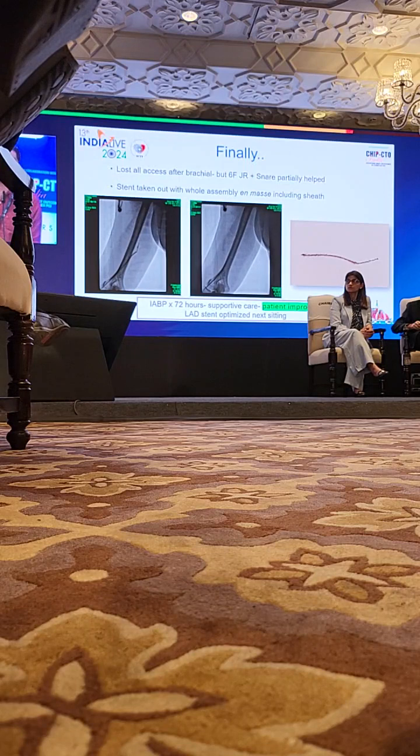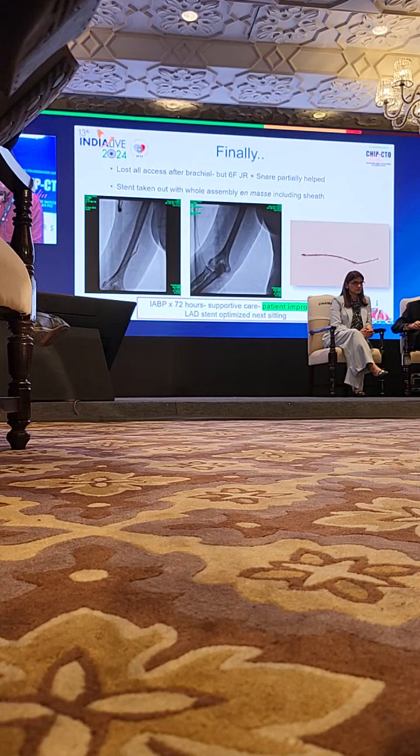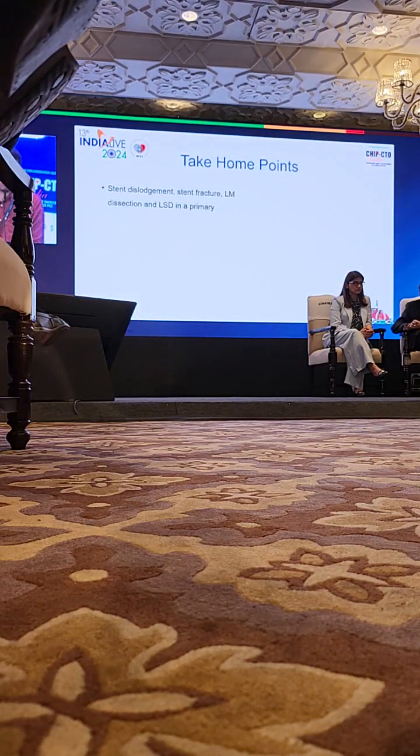We called her back 2 days later, optimized the LAD stent, the circ ostium was clean, it had healed then, and she went home okay. She's currently doing well. So take home points: stent dislodgement, stent fracture, LM dissection, branch vessel loss, circ loss, and longitudinal stent deformity in the primary PCI. Size mismatch, one size fits none. So never try to squeeze one stent in when there is a clear size mismatch.